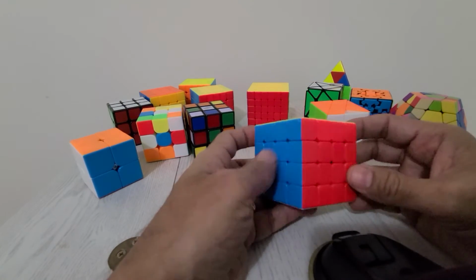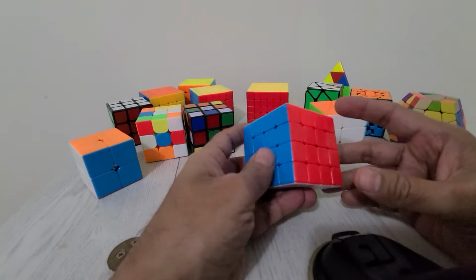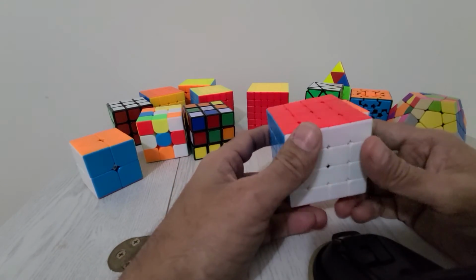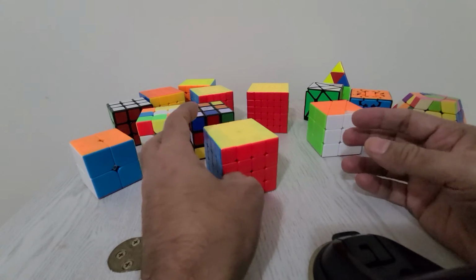I will also put the algorithm in the description so you can have a fair idea of how to solve this. So good luck to all of you in your pursuit to solve the 4x4, 6x6 and other things.